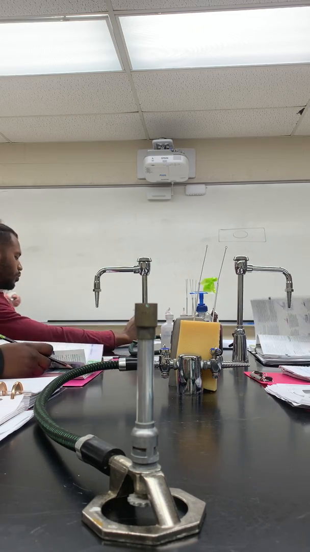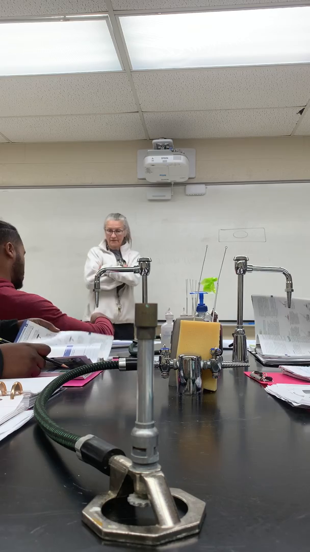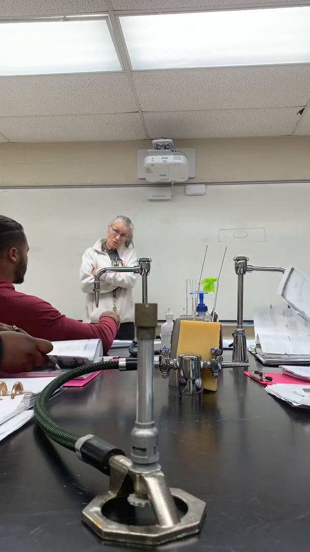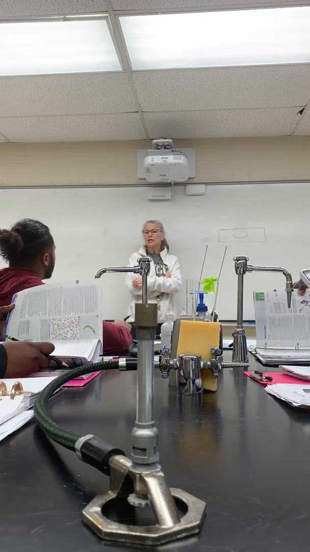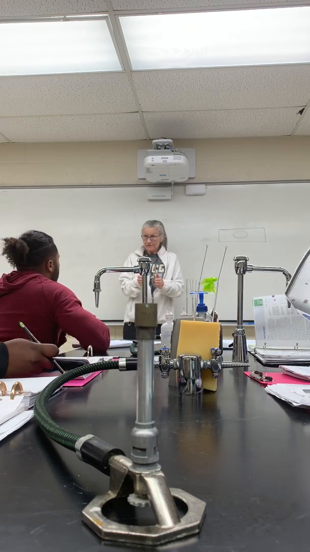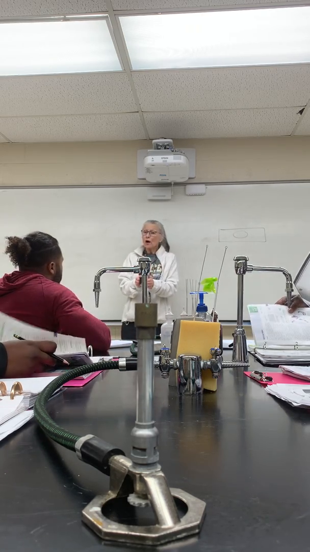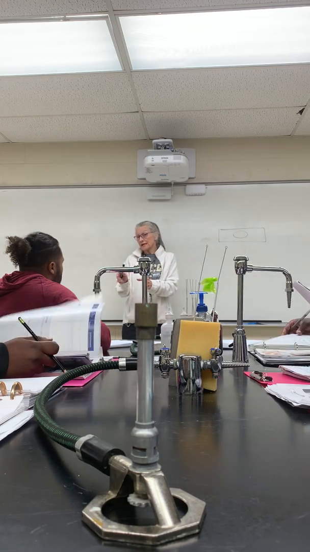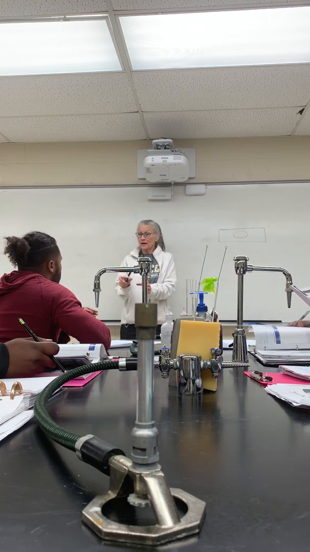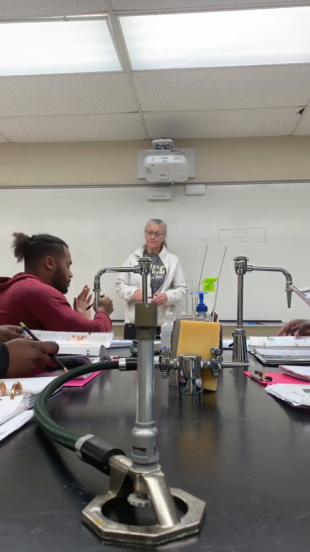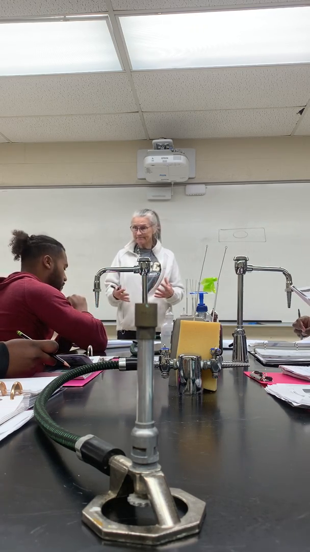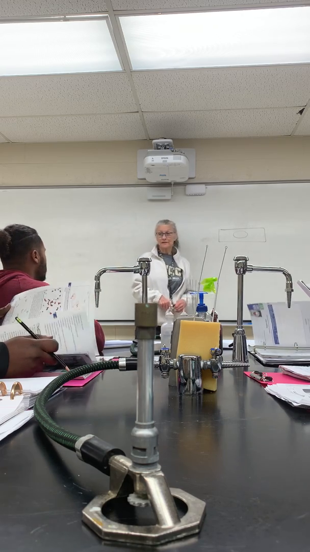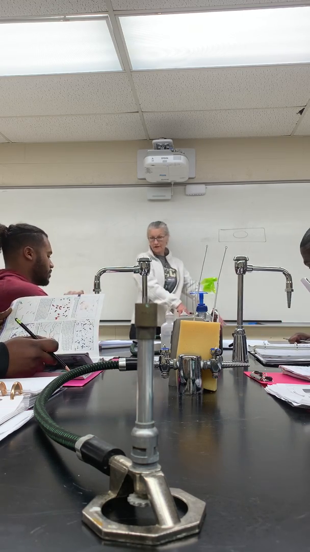So I see why we wouldn't need a control for the endospore stain, but then why would we need a control for any of the others? Well, for the gram stain, if you have a known gram positive, you can use that as a control against your stain to see if it is gram positive or gram negative. So you can use those for comparisons. With endospores, they're either there or they're not there.